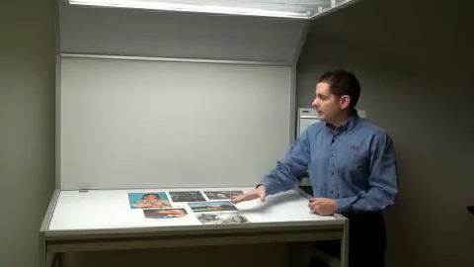Now, there are two things that make a color viewing booth special. First is the surround color, the actual color of the viewing booth. It's a neutral gray. It's actually referred to as Munsell N8 gray, which is a specific shade of gray off of the Munsell color tree. The second thing that makes a color viewing booth special are the lighting conditions. The lighting is 5000 K lighting.